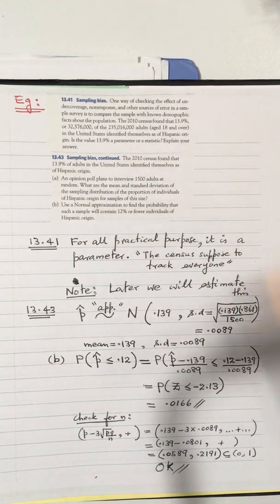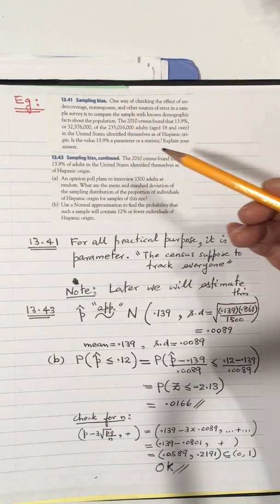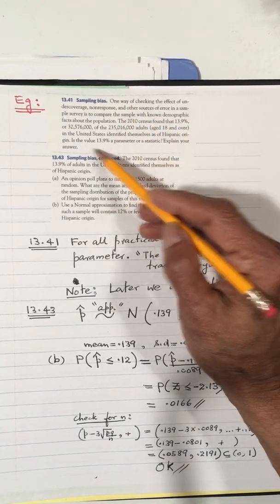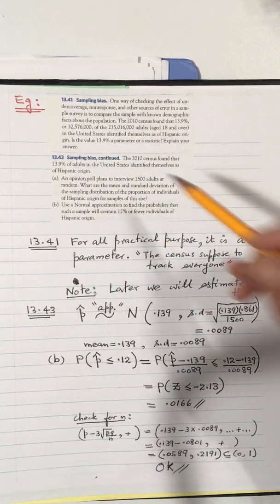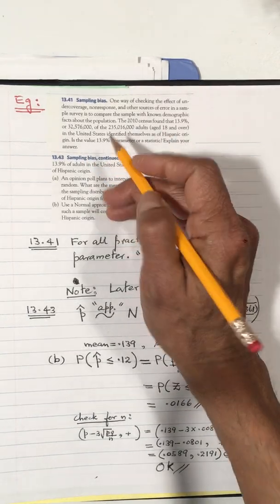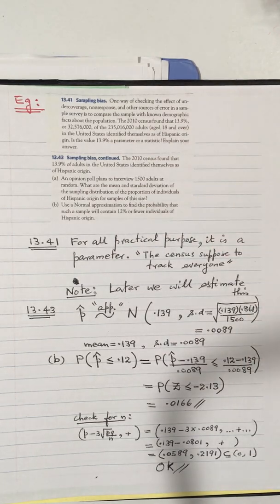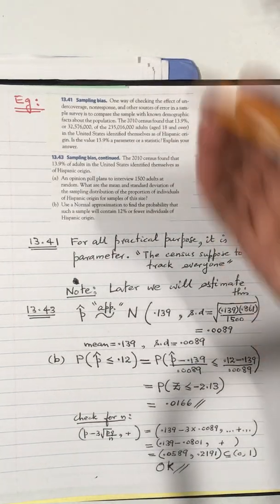You are supposed to take everybody. Okay, so for all practical purposes, actually, it is going to be the parameter, because we are dealing with the whole US population. You're taking the whole data.